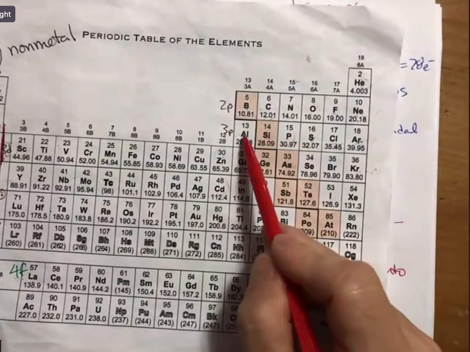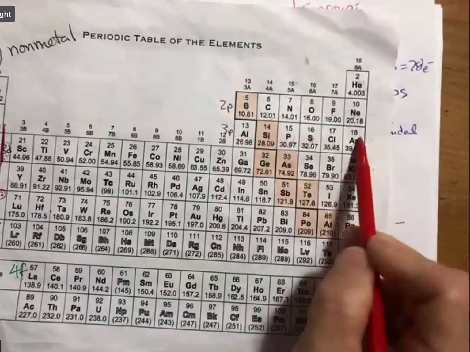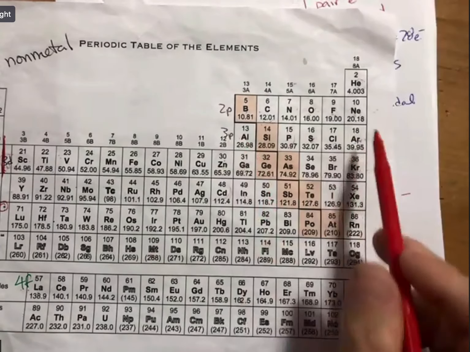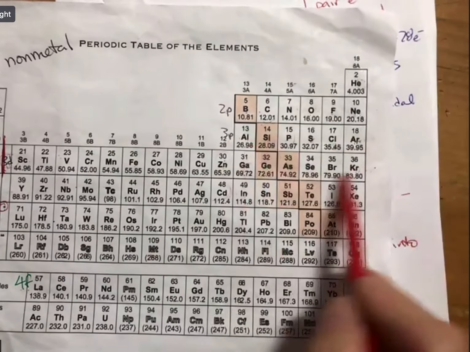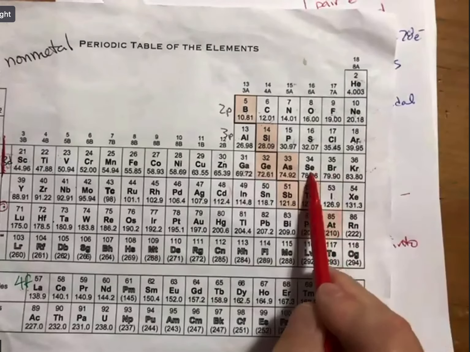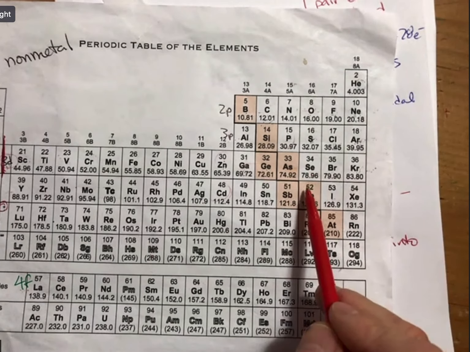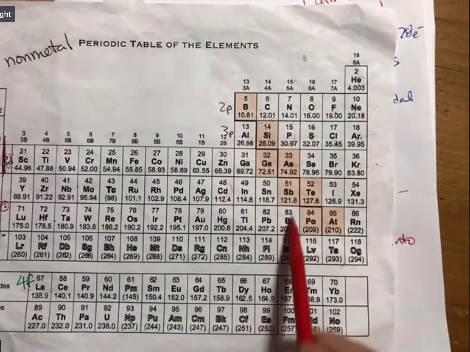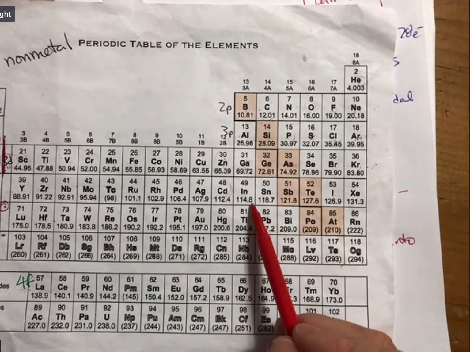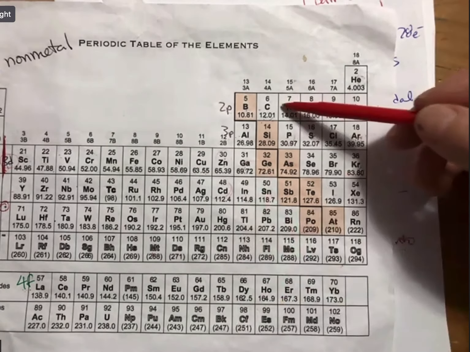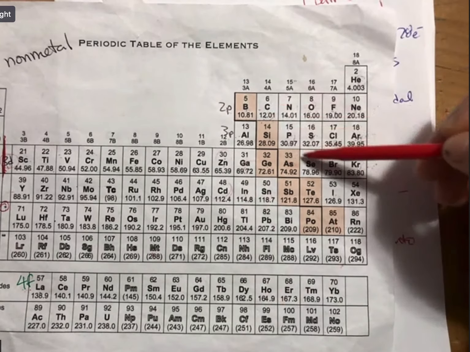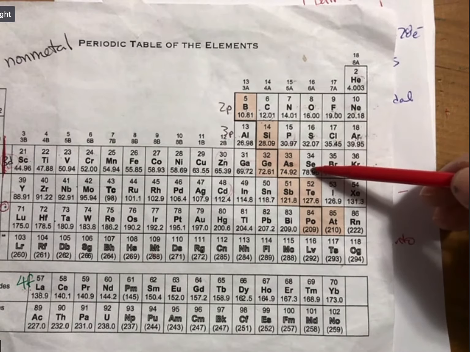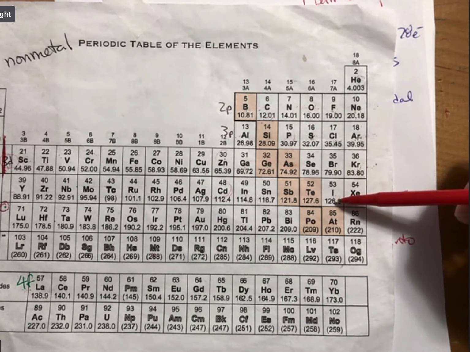All right, so expanded octets are all of these: aluminum to argon and down. So bromine, iodine, selenium. What you'll notice is that as you go down, you actually cross this line into the metals, and the metals don't typically do it. Since we're talking about covalent bonds, it will typically be phosphorus, sulfur, chlorine, selenium, bromine, and iodine that form the expanded octets.